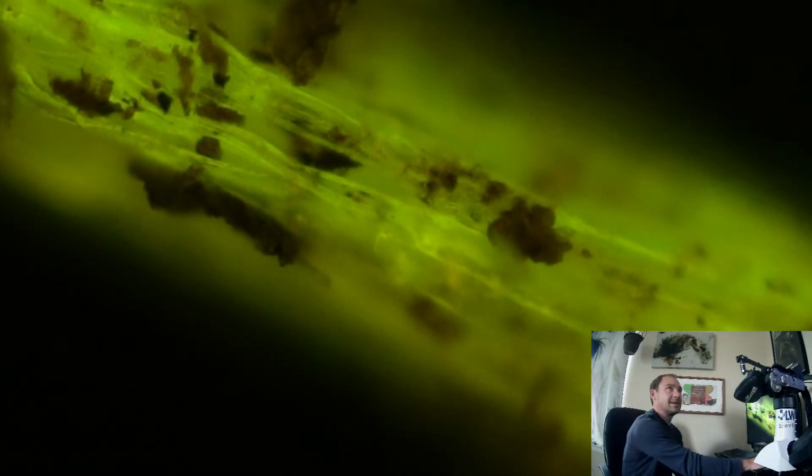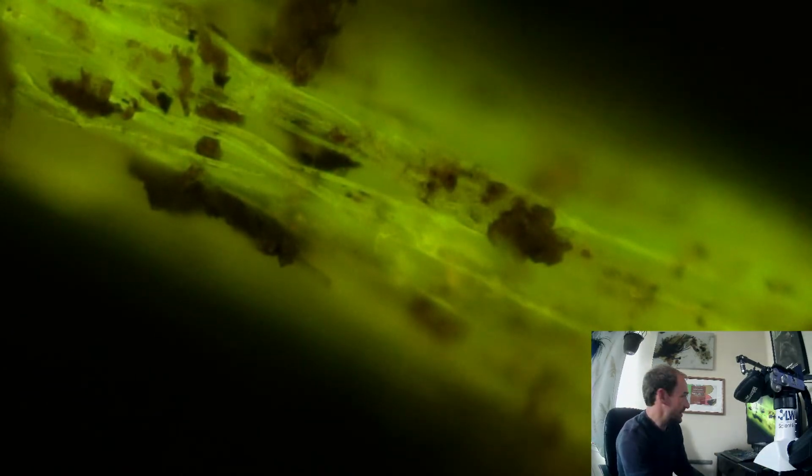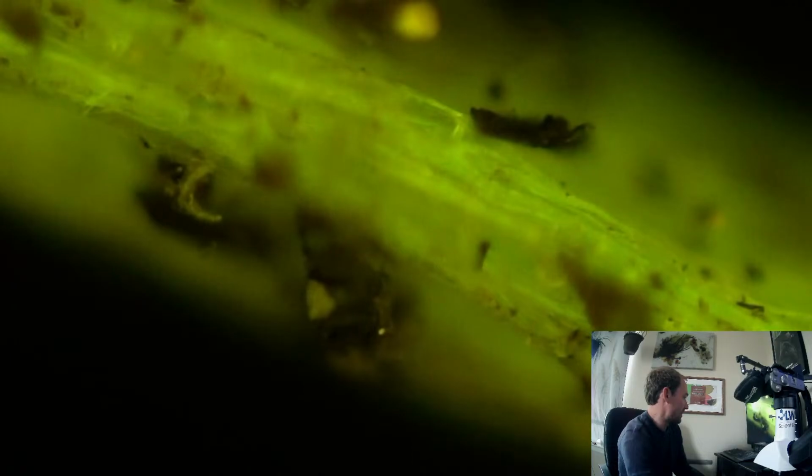Yeah, and I think a lot of these tubes aren't super square, and it looks like glowing fungal hyphae. Oh, we're getting to a super bright part up here. Wow.